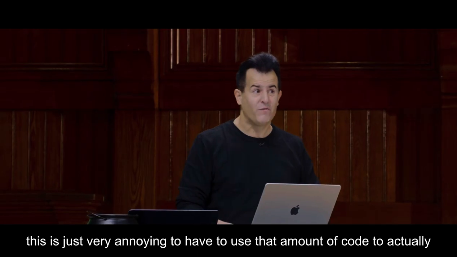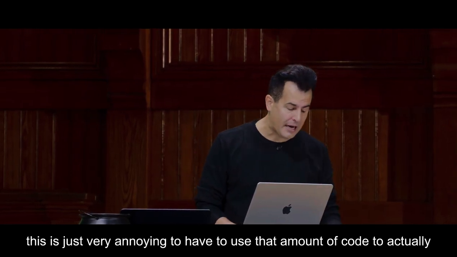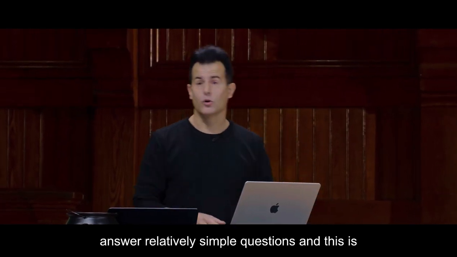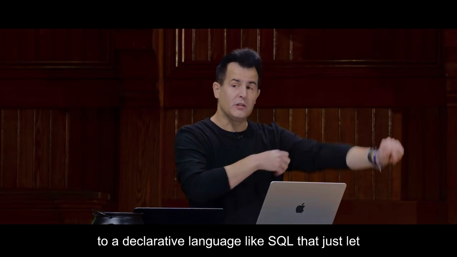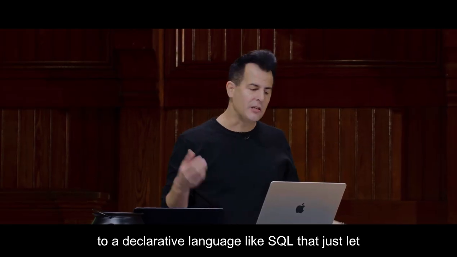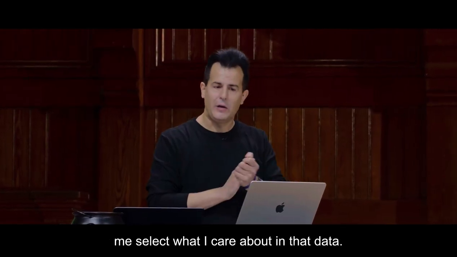Long story short, this is just very annoying, having to use that amount of code to actually answer relatively simple questions. And this is why we did transition for much of today to a declarative language like SQL that just lets me select what I care about in that data.